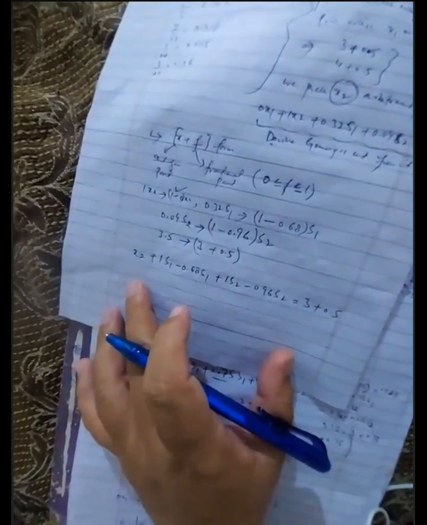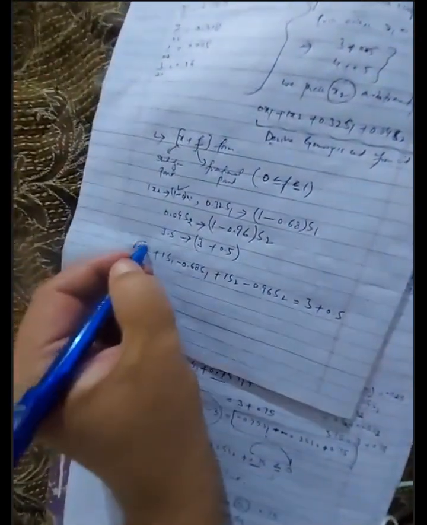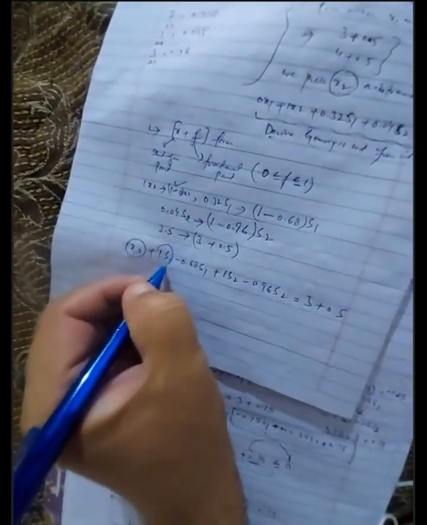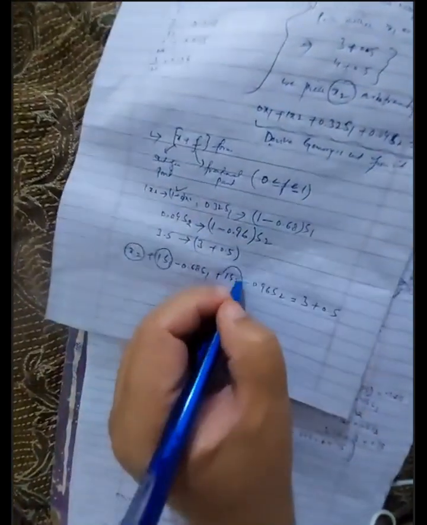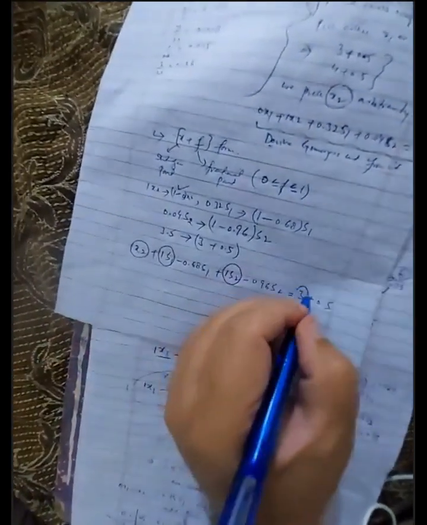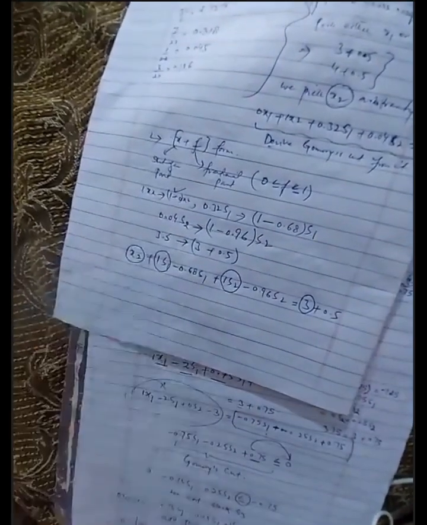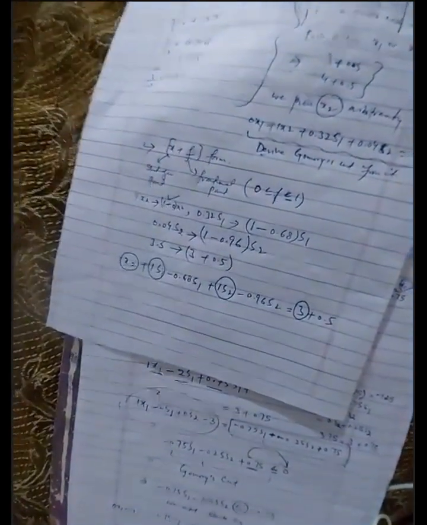Okay, now what we will do is collect all the variables which have an integer part on one side and all those which have a fractional part on the other side.